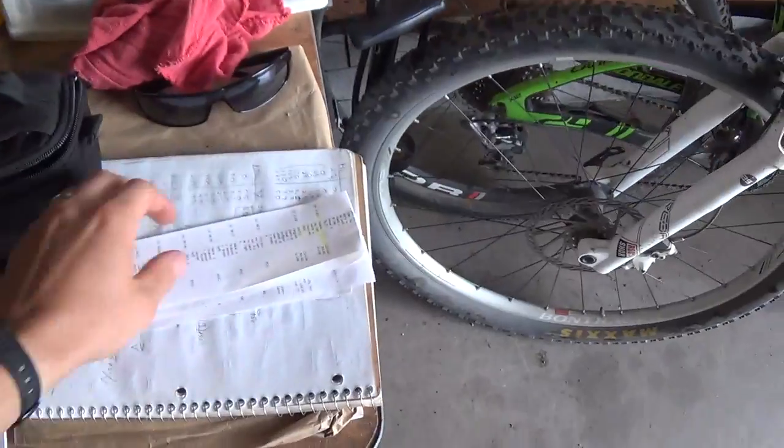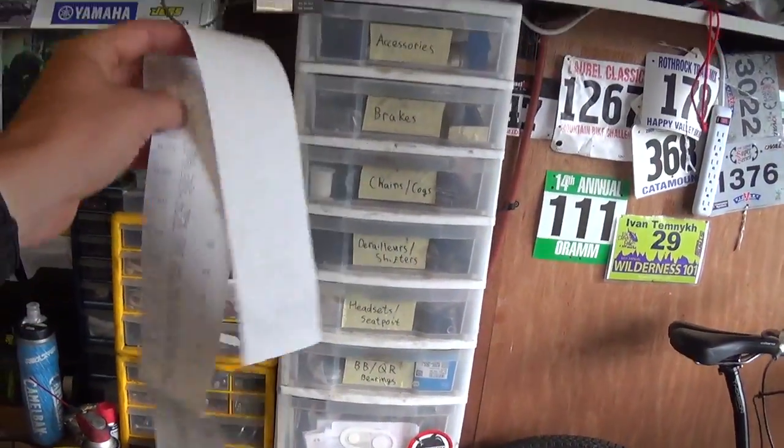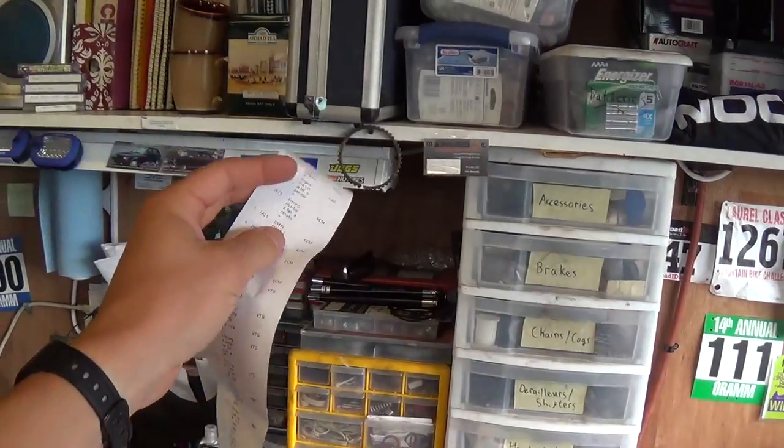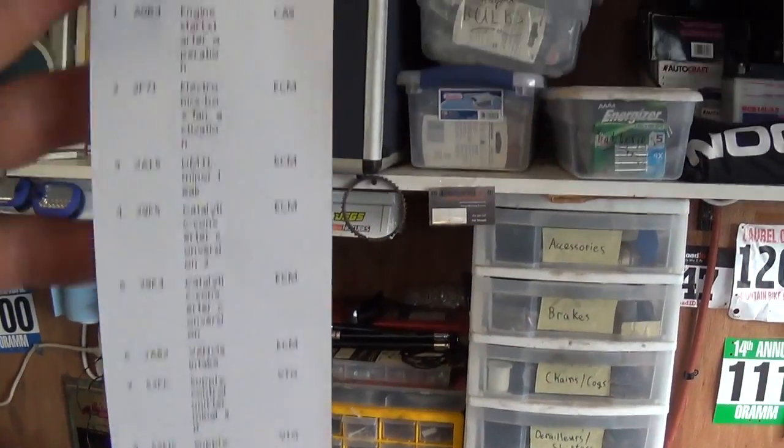Now, just for kicks, I did a full auto scan on the Launch, and I printed out a list of trouble codes, and let me show you what that looks like. So let's see here.